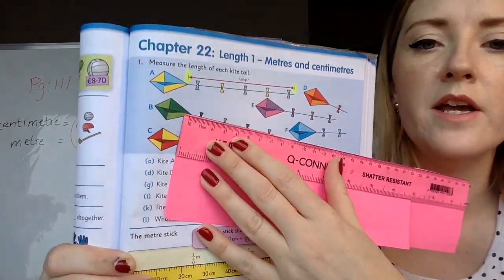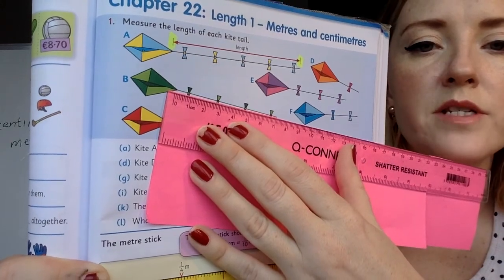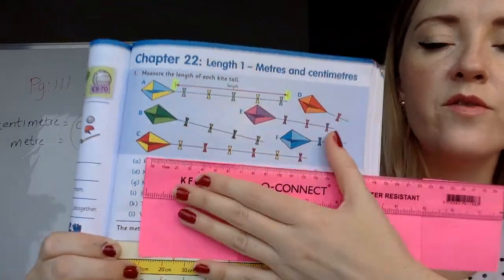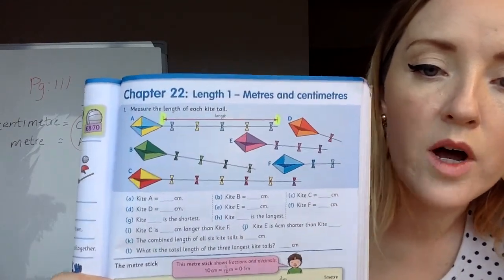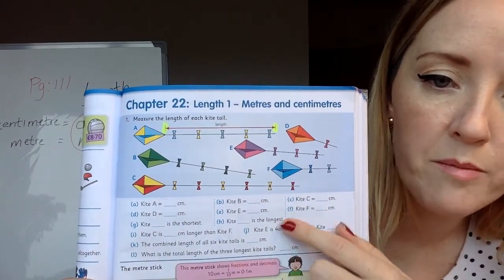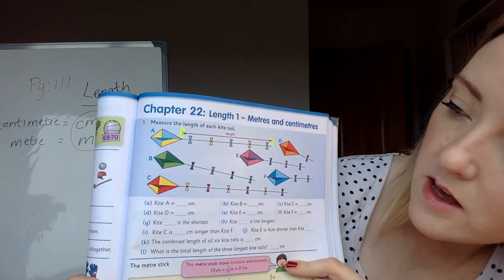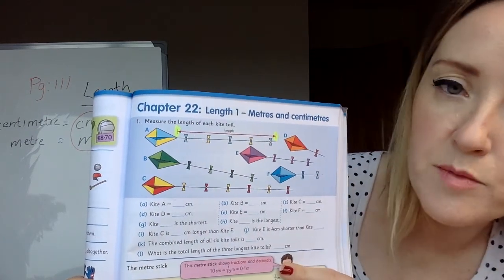So can you tell me, can you see what my measurement is there? 7. 7 what? 7 centimetres. Okay? So I want you to complete all this. So you're going to measure all the different kites. Okay? So we have A, B, C, D, E, F, and then there's some other questions as well.